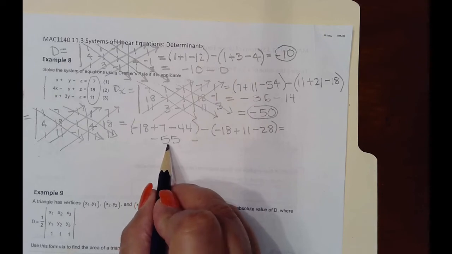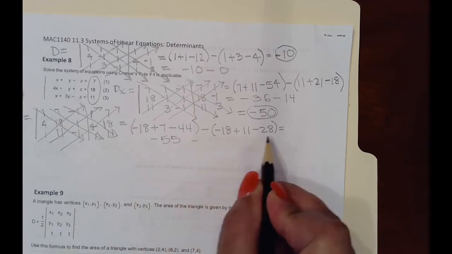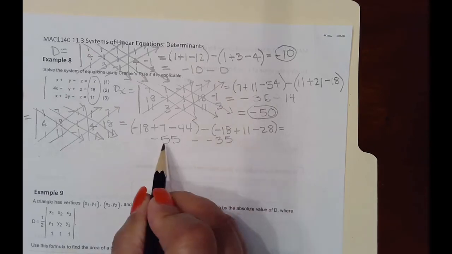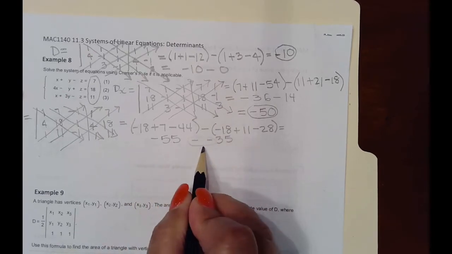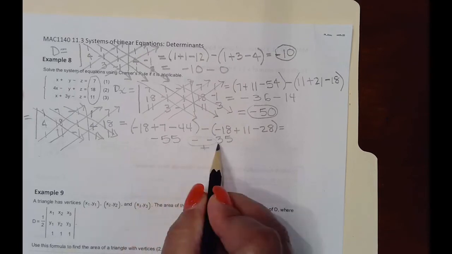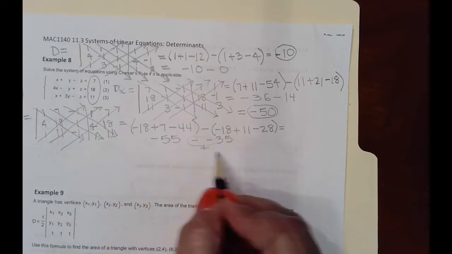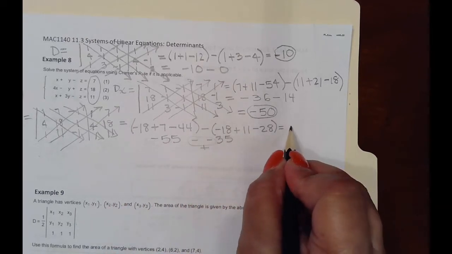So this is negative 55 minus, and then when you put all these together, you get negative 35. So this is negative 55 plus 35. So this combined with this is negative 20.